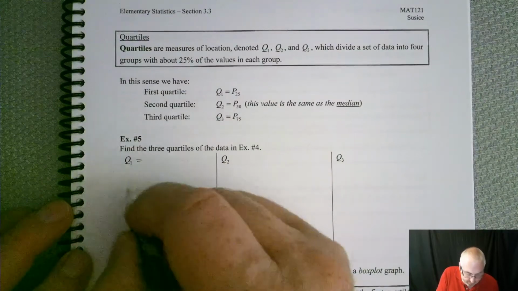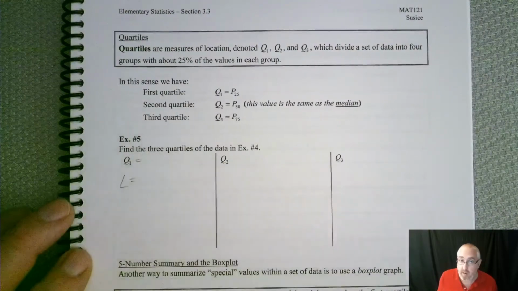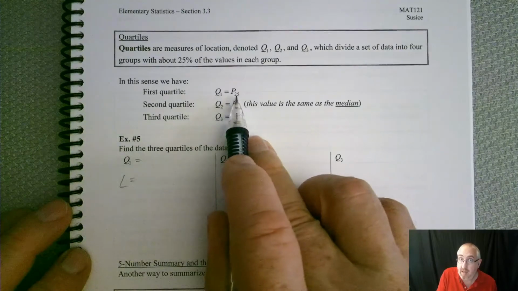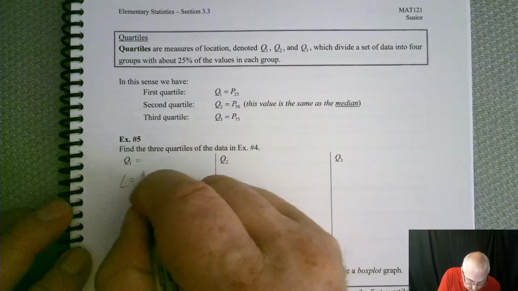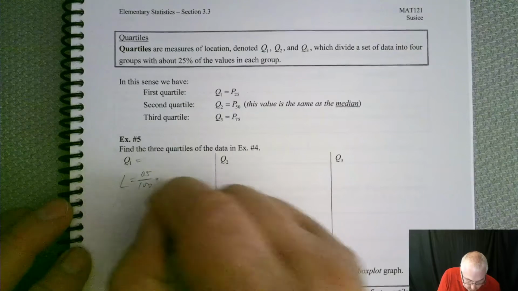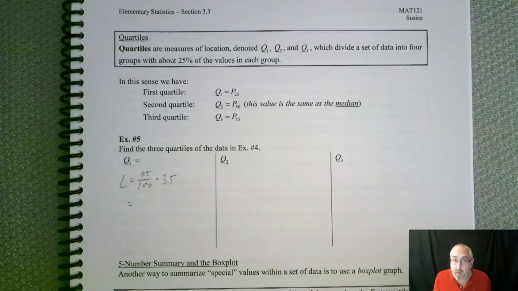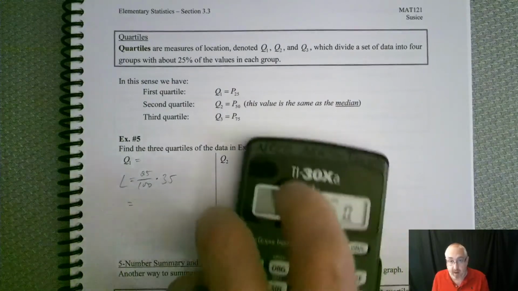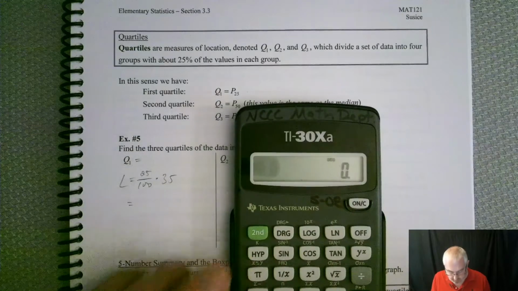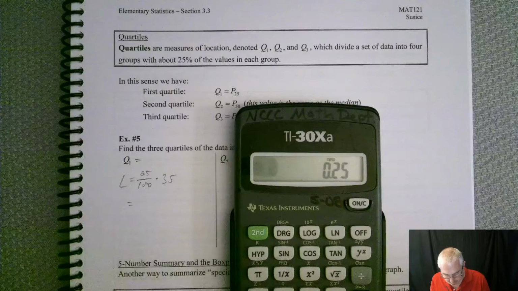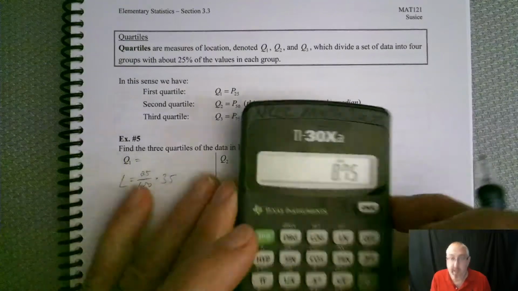So we got to first find our locator value. So Q1 is P25, so K is 25. All right, so we want 25% essentially of 35, which, well, should be 8.5, but let me just double check. Oh, excuse me, 8.75.